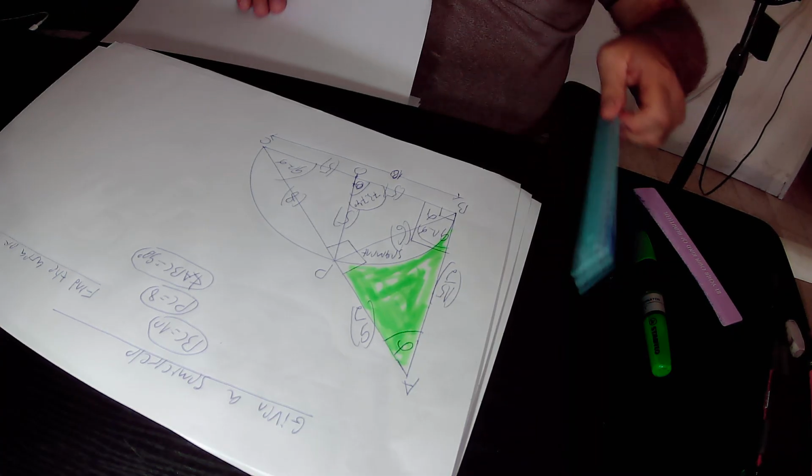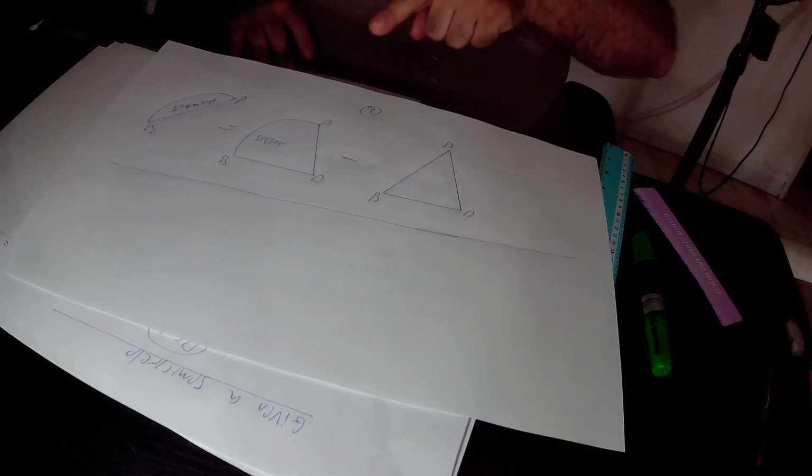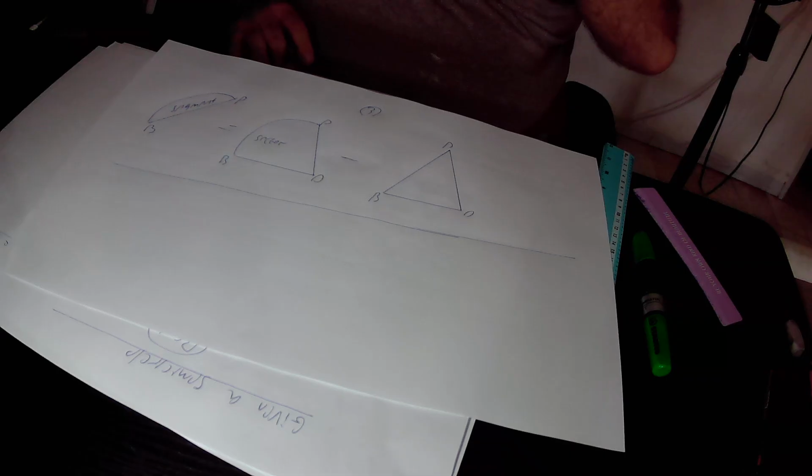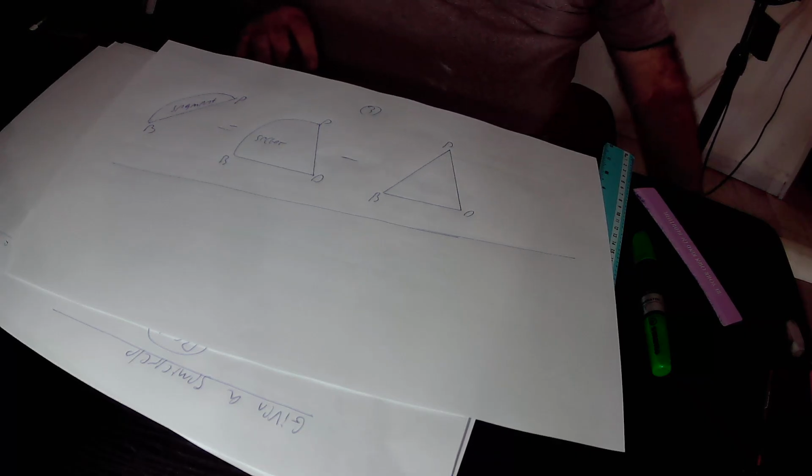So repeat again, we should find out that the area of segment BP is equal to the area of sector BOP minus the area of triangle BOP. So what is a sector? A sector is a portion of a circle with two radii and the arc between them.